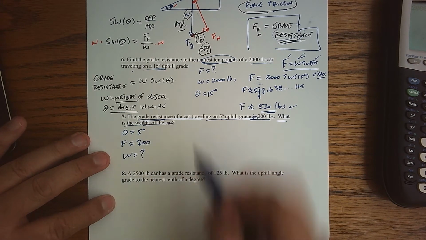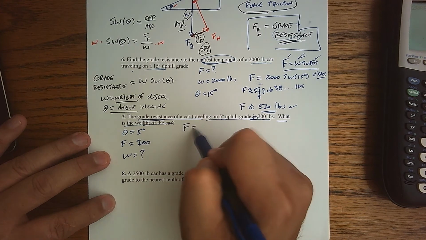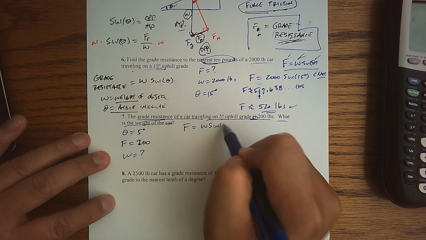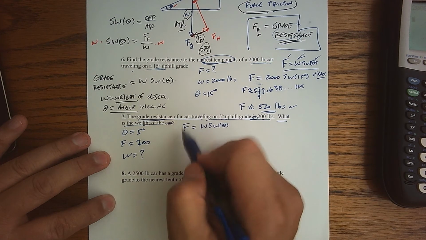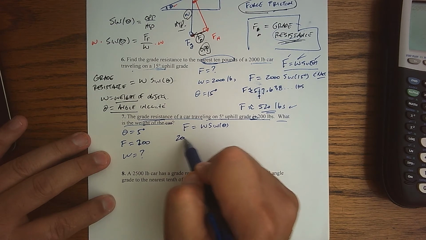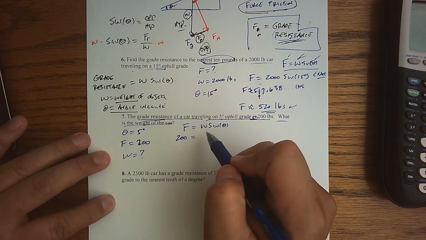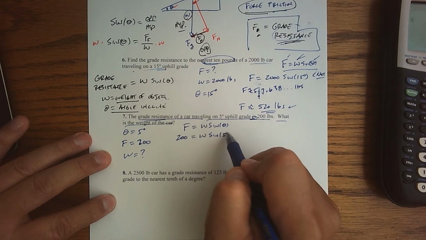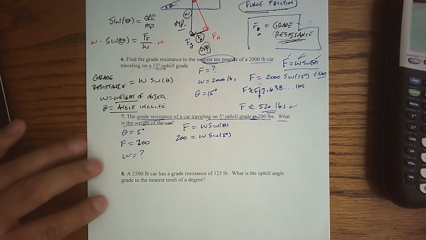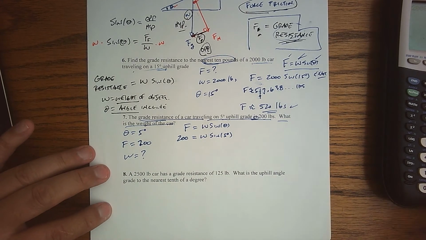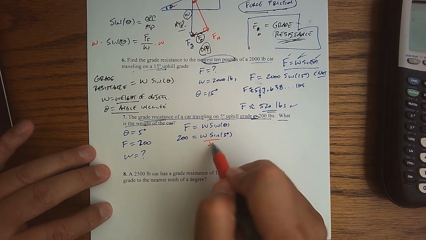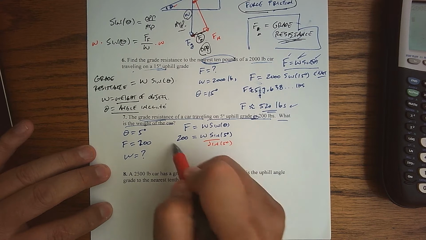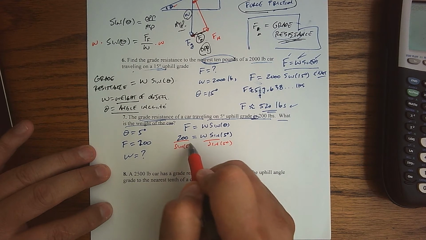And so again, plugging things in with our formula, my grade resistance is 200. The weight is not known. And the angle of inclination is 5 degrees. And so to solve this for W, I would divide both sides by the sine of 5 degrees.